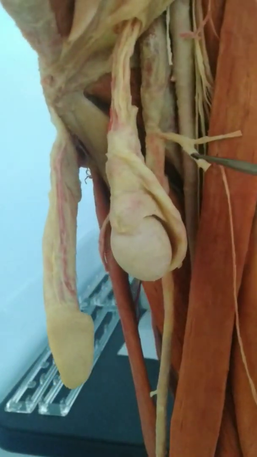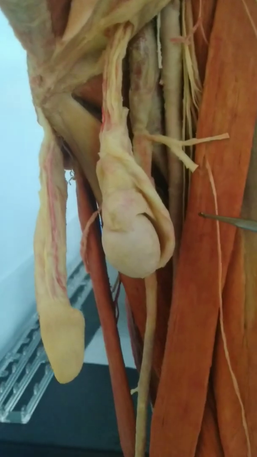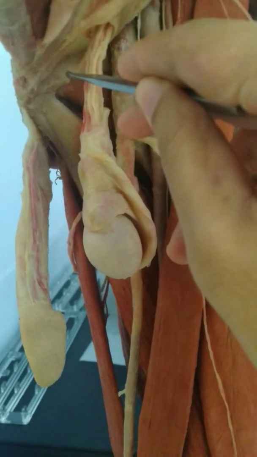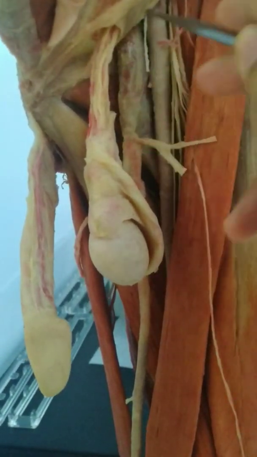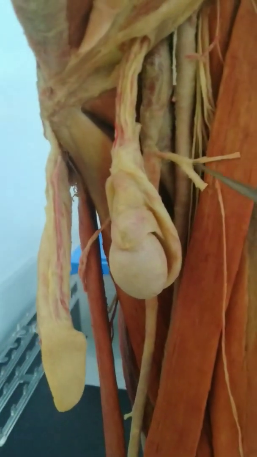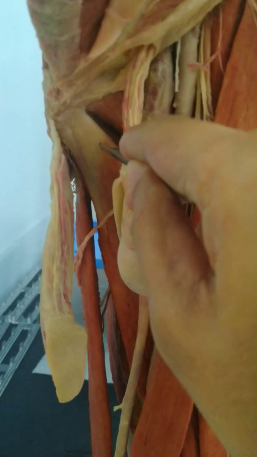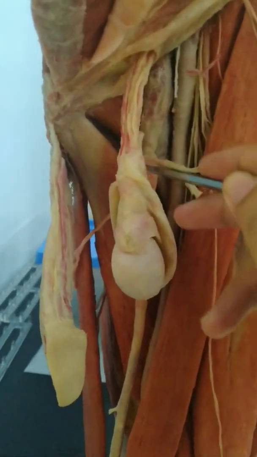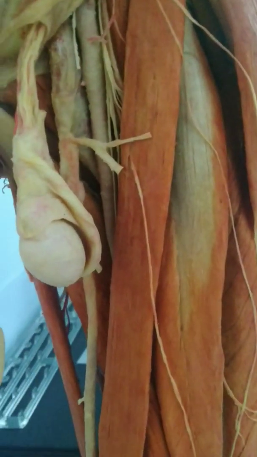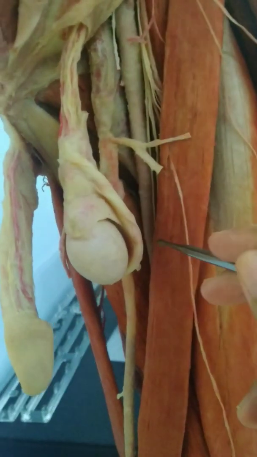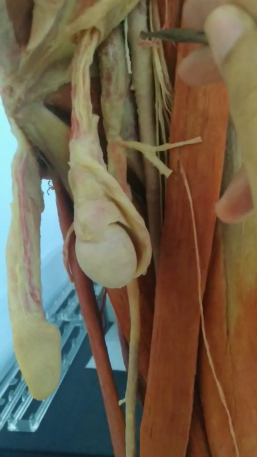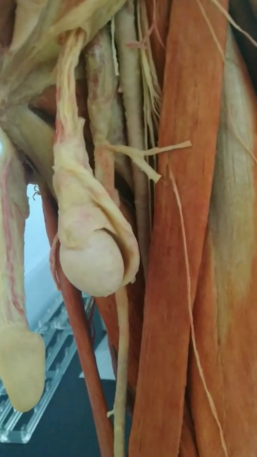It forms the lateral boundary to the femoral triangle. The femoral triangle is right here. The base of the triangle is the inguinal ligament, lateral boundary we have just identified as the sartorius. And then the medial boundary is the adductor longus, this muscle right here. The floor is the pectineus muscle. Now, important structures are found in the triangle. We have the femoral nerve, femoral artery, and the femoral vein.